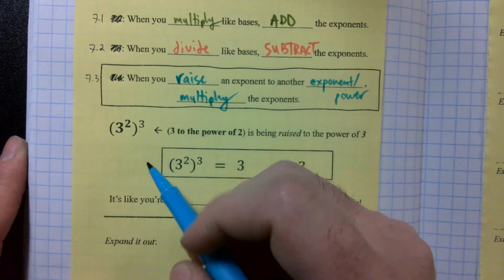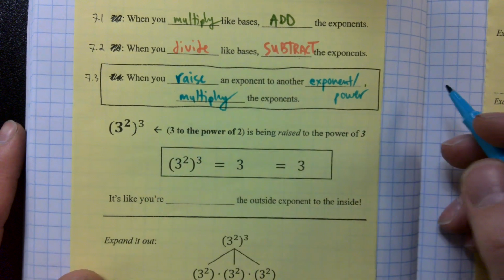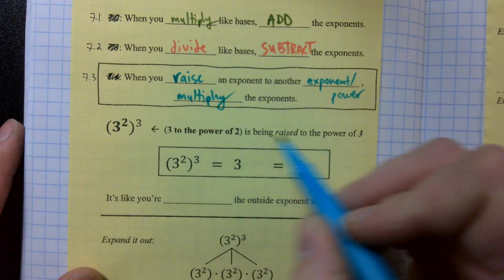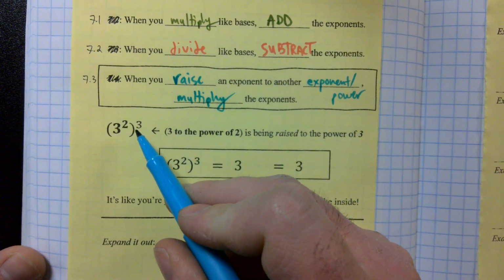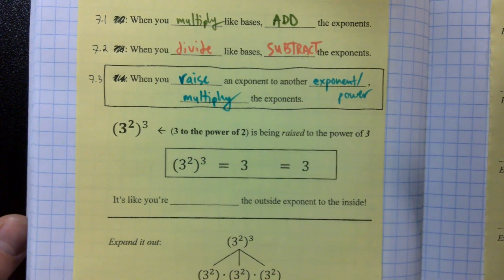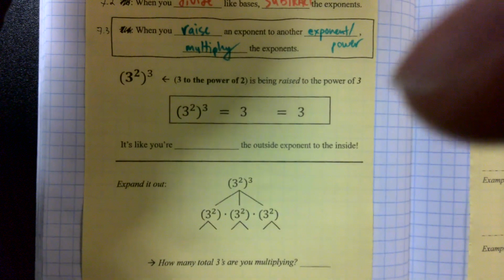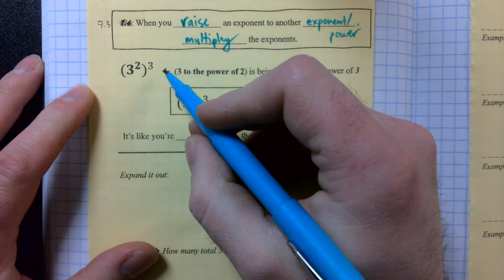So this is what a power raised to another power looks like. 3 to the second raised to the third. Okay, so 3 to the power of 2 is being raised again to the power of 3. Give me a thumbs up if you see that. It's like 2 little exponents. You guys alive? Awake? No? Yeah. Okay. Well, I'm going to talk, and then if you want to listen, you can listen. Hopefully this makes sense. It's pretty straightforward, right?